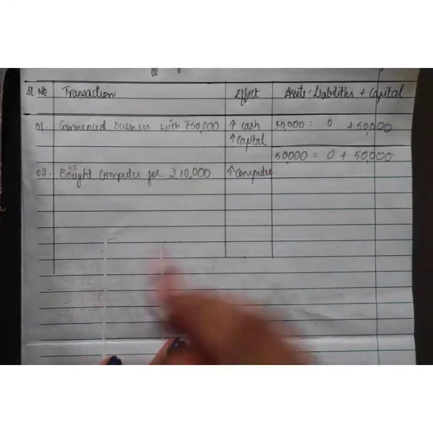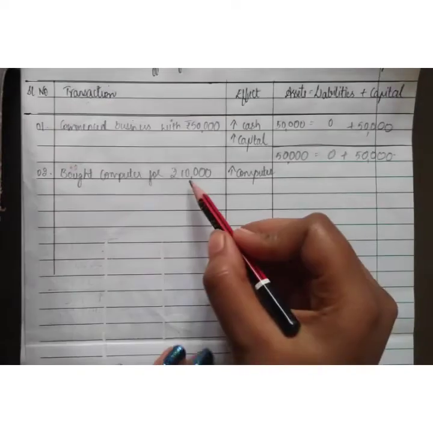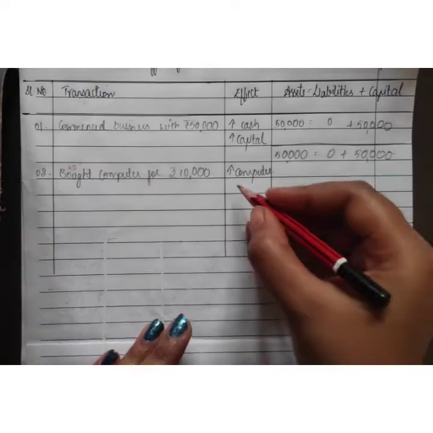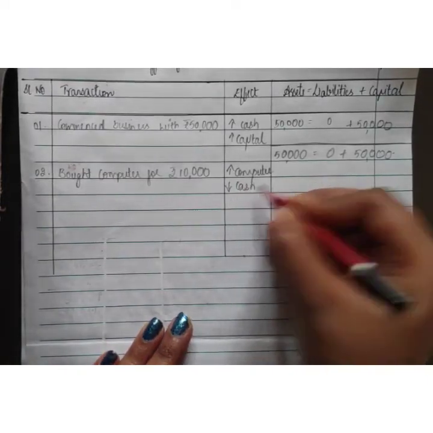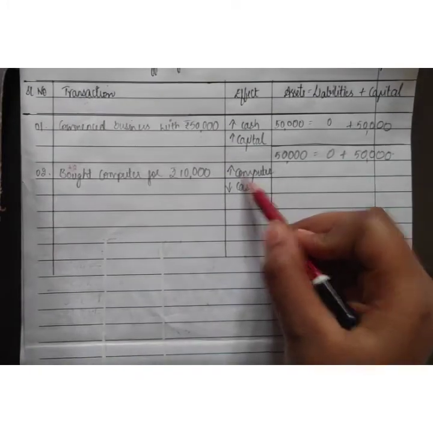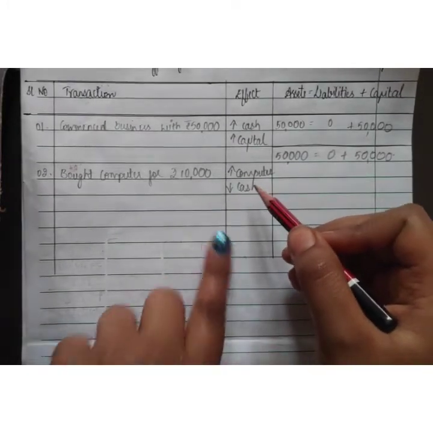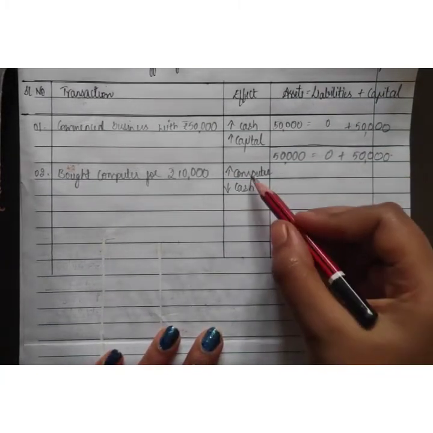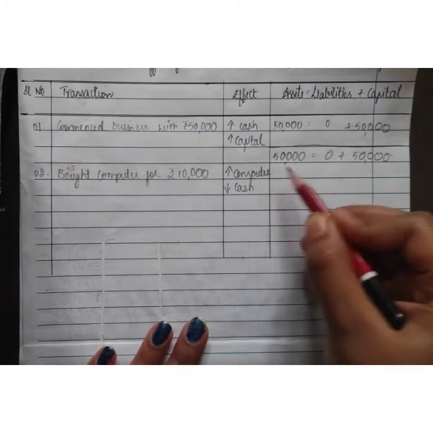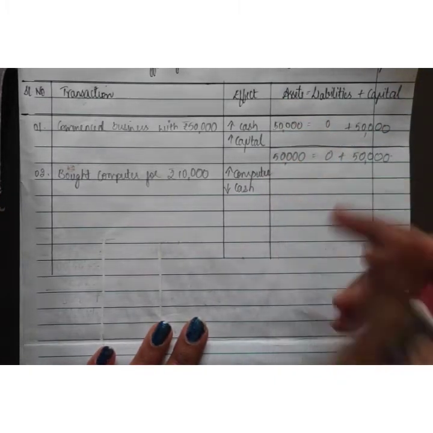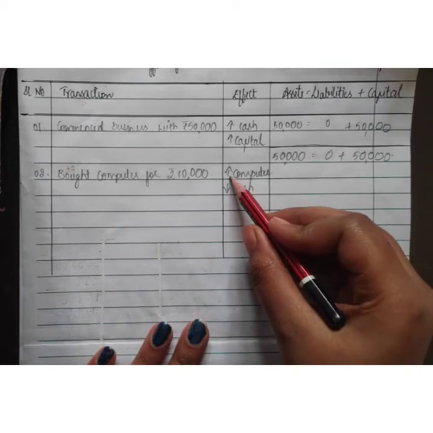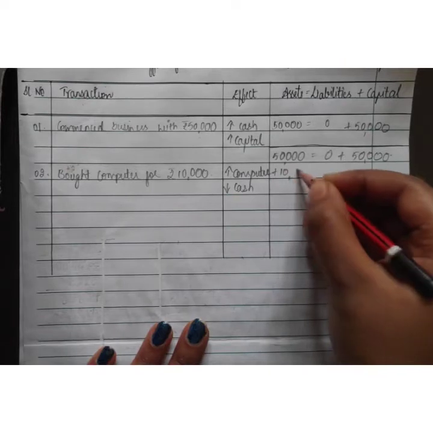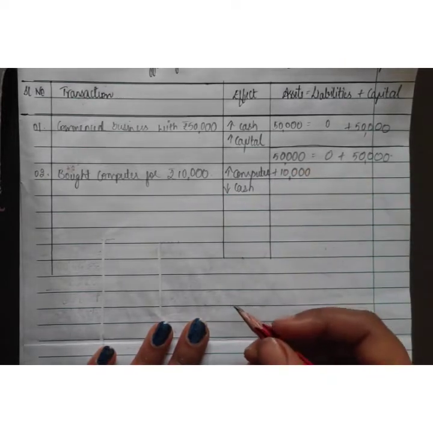Correct? Then what else is going out? Money is going out, right? See, we are paying 10,000 cash, money is going out. So I will write this decrease in cash. Increase in computer because we are getting the computer, and there is a decrease in cash because we are paying money to get that computer. Correct? Now this computer is an asset, and when we are putting it in the formula, what we have to write? There is increase in computer and the value of the computer is how much? 10,000. So I will write plus 10,000. Correct?